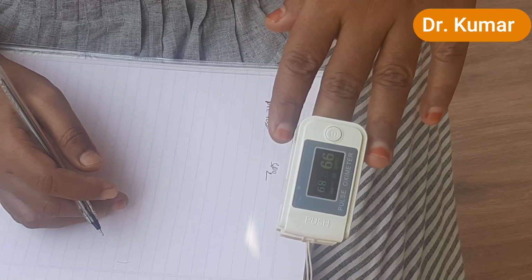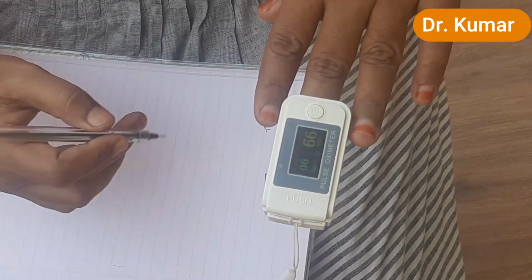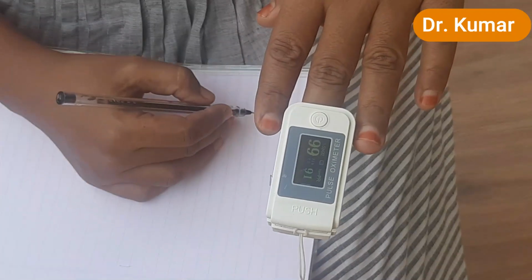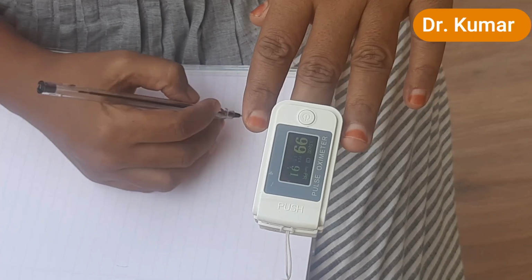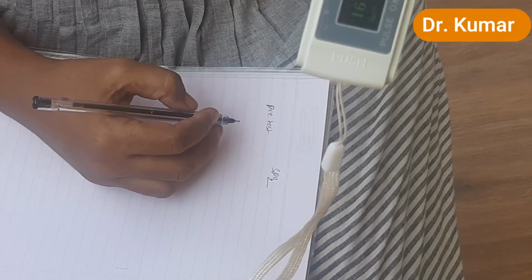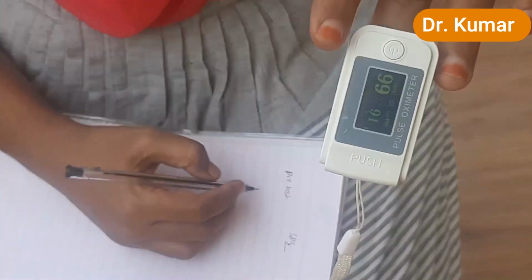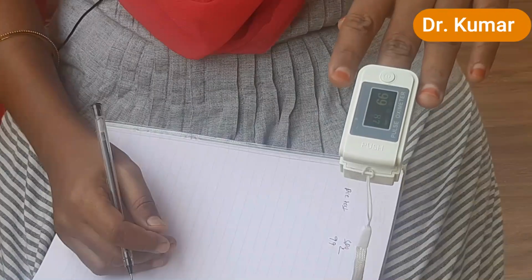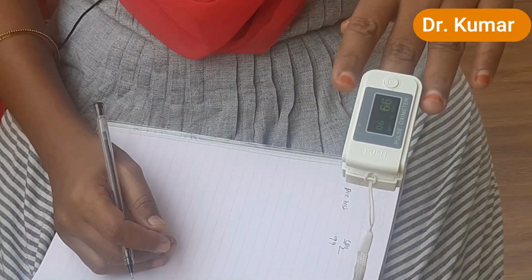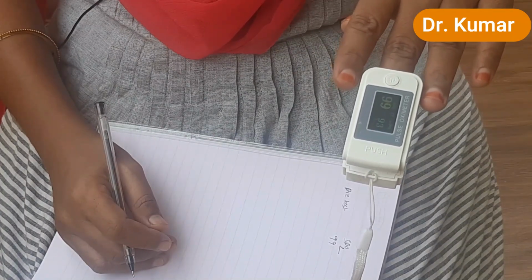Now let us see how to do this test. Before starting the test, you should note down the SpO2 level by using the pulse oximeter. Just take a pen and paper and write the test as the pre-test and the saturation level. So just see this, it's a pre-test value, the saturation is 99. Note down the value and make the person walk for 6 minutes in the room as per the comfort of the patient.